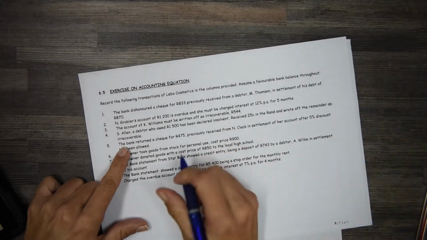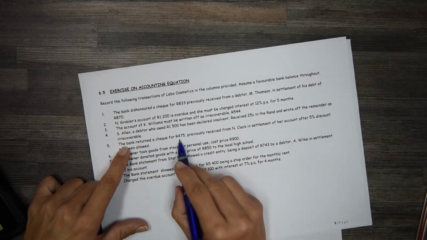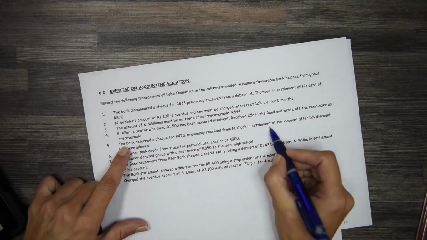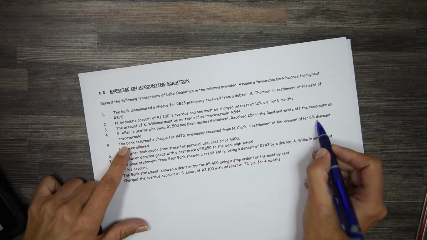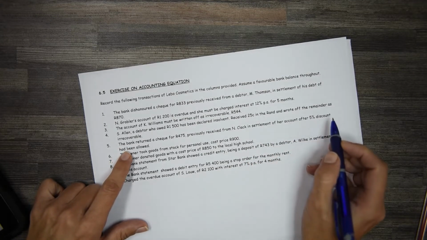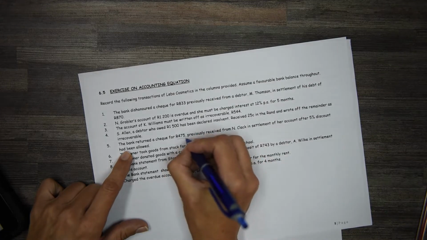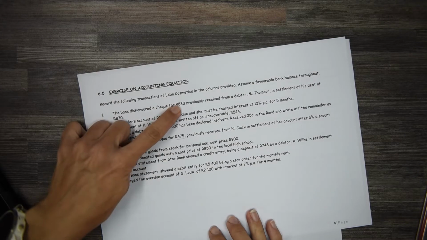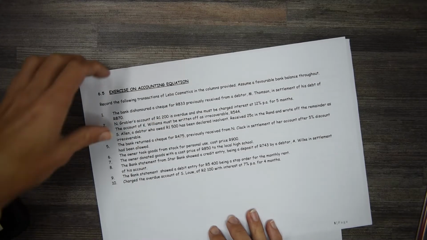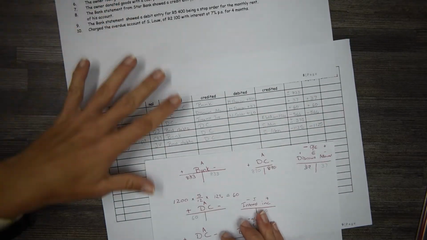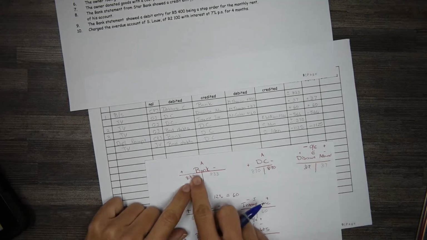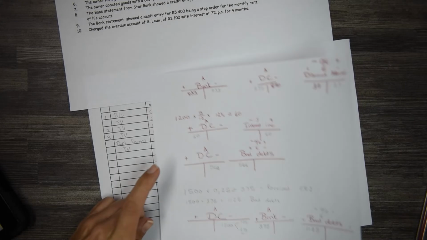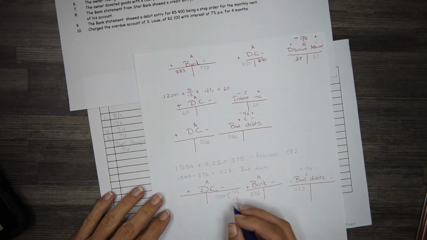Number 5, the bank returned a check for 475 received from NCLAC in settlement of her account after a 5% discount had been allowed. So this means this amount is after the discount. It's similar to the first one, but now we need to calculate the discount amount ourselves. Right, so it's similar to this. We need to cancel a check that has already been received. So the trick for this one is how to calculate the amount.